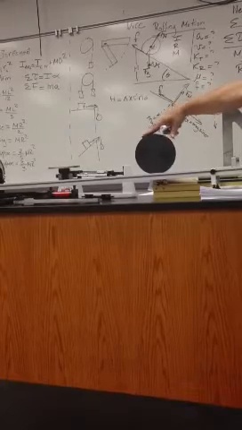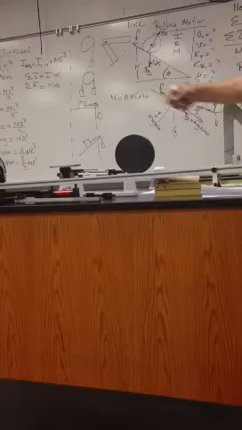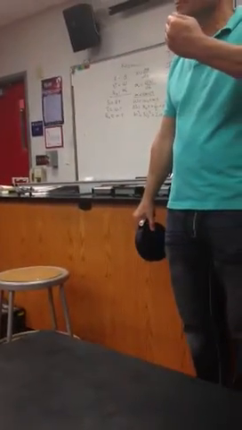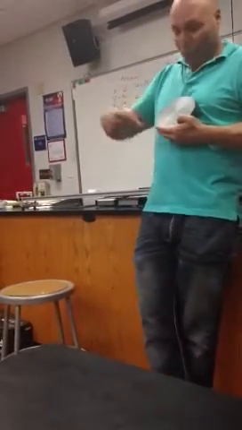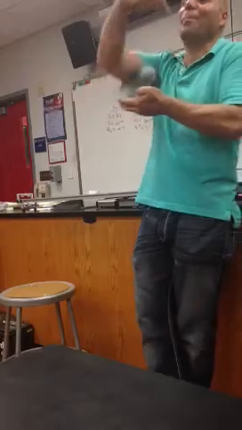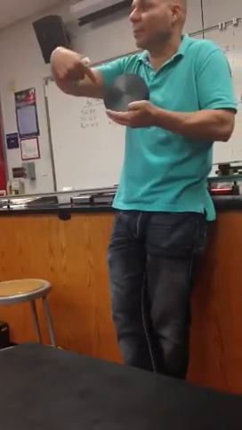So if this was sliding without friction, it will be g sine theta. But if it's rotating with a static friction, it will be 1/3 slower than an object sliding without friction. Why? Because 1/3 has to go to give rotation to the particles. And this is the meaning of that.